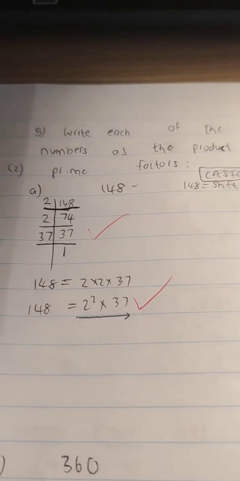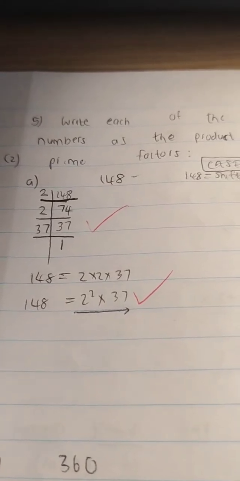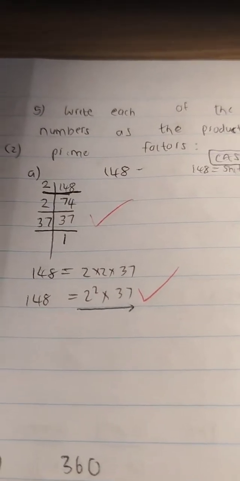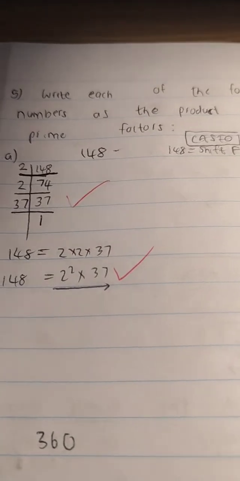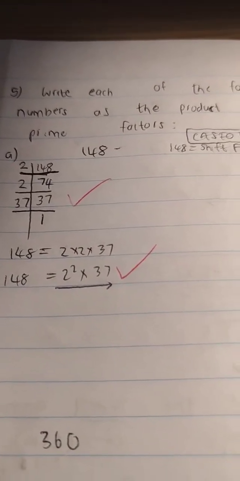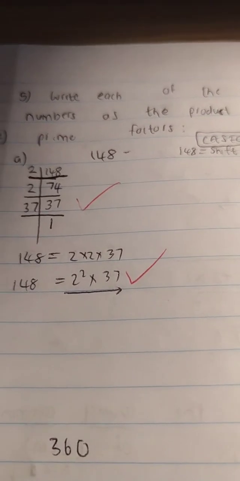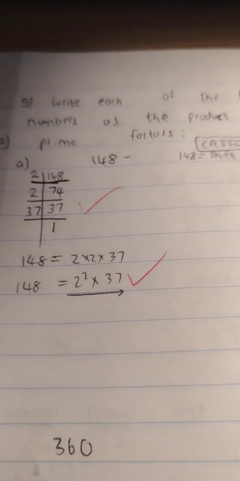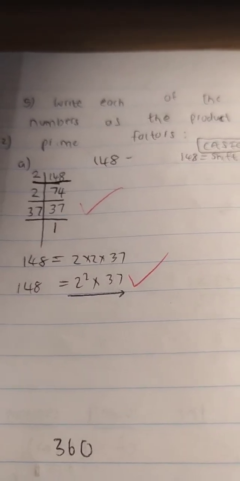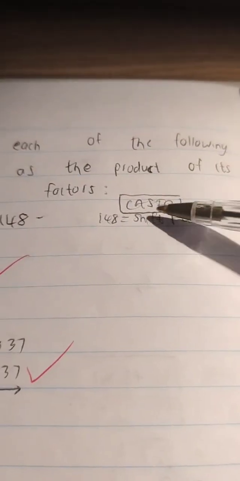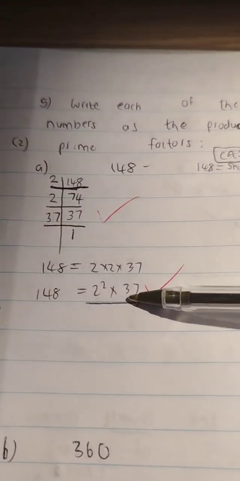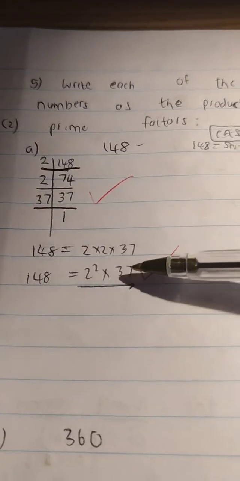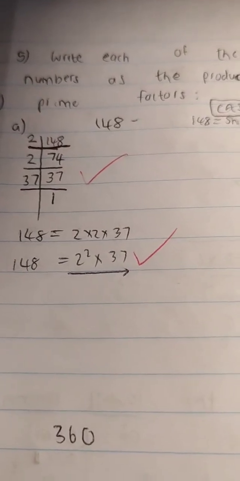Hopefully you're following with us there. We get the flow of how we go about answering questions related to finding the product of prime factors in grade 8 and 9. We just use the ladder method, and then we can confirm our answer with the calculator. 148 is equal to shift fact, and you can see that indeed it is 2 squared times 37. That is basically the product of prime numbers.